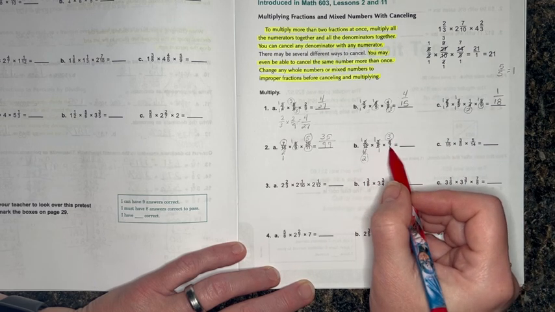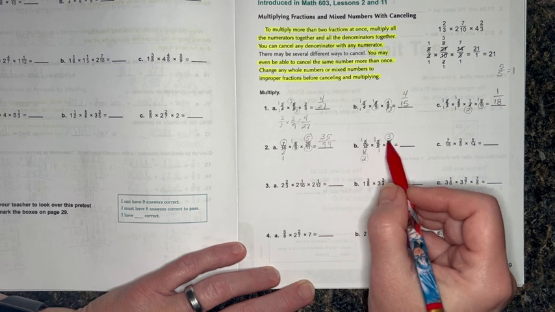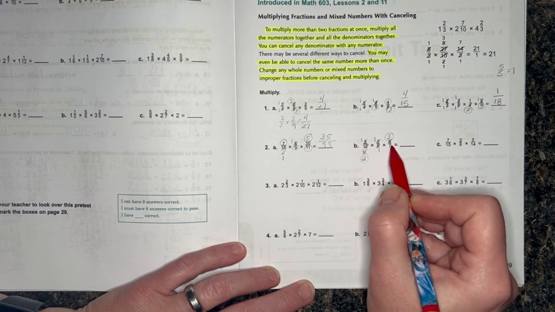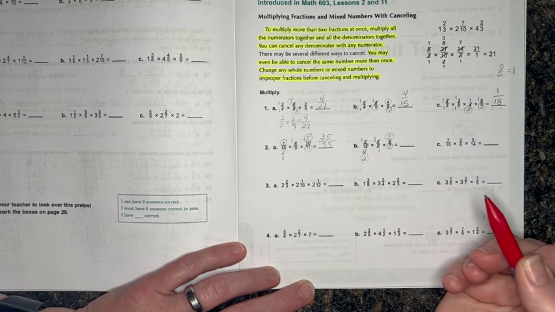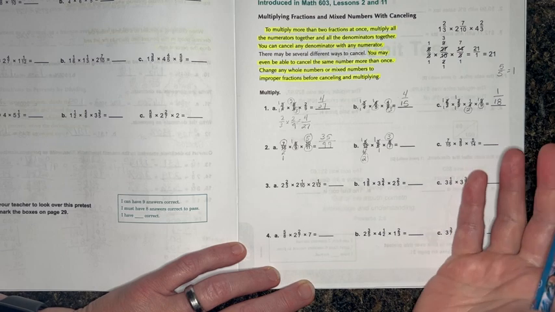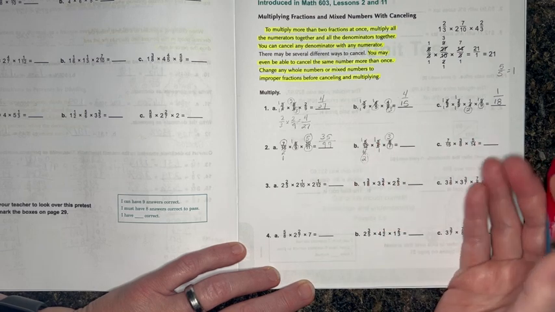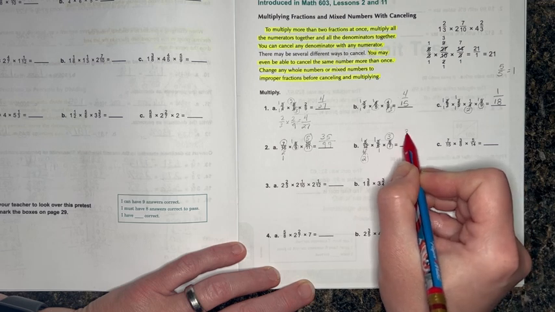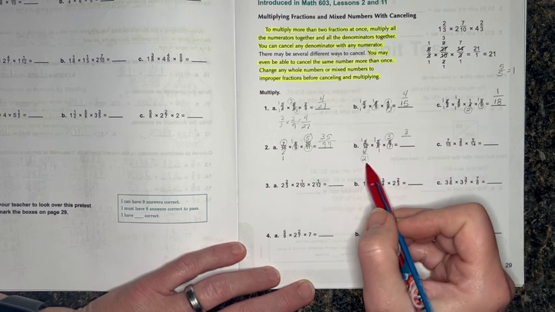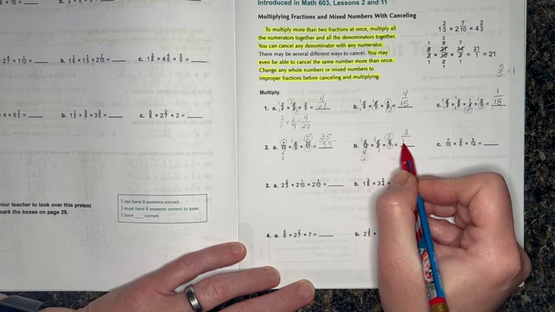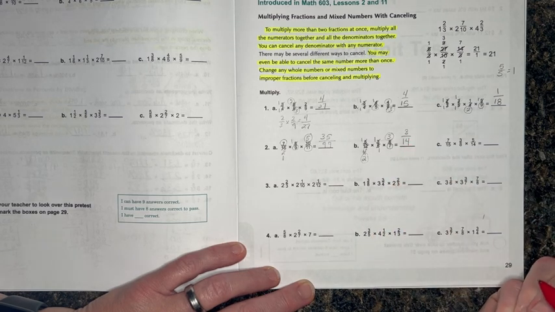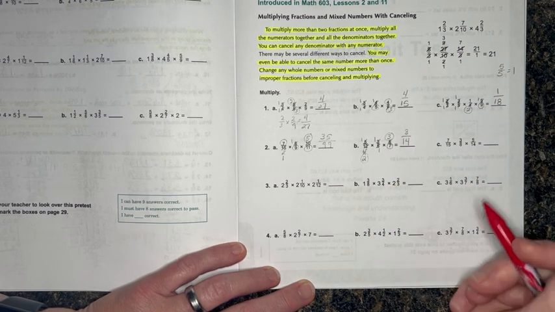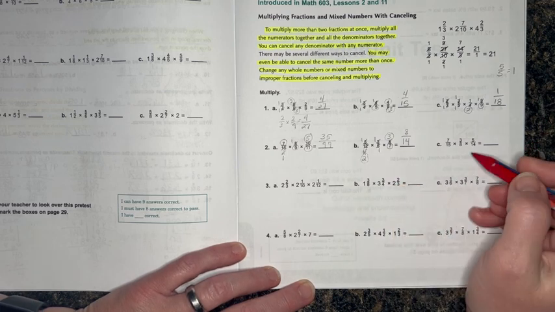And then down here with my 7, I really don't have anything else to cancel with because I have 1s, 1s, and a 3, and 7 and 3 do not have a factor in common. So I have now factored everything. In the numerator, I have a 1 and a 3, so the answer is just 3. In the denominator, I have a 2, a 1, and a 7, so 2 times 7 is 14. Okay, let's look at part C.